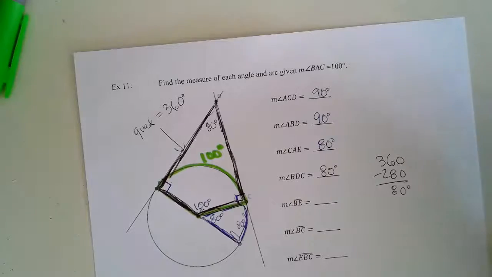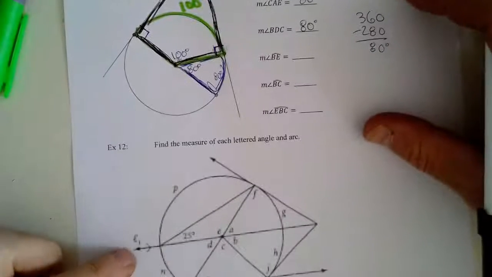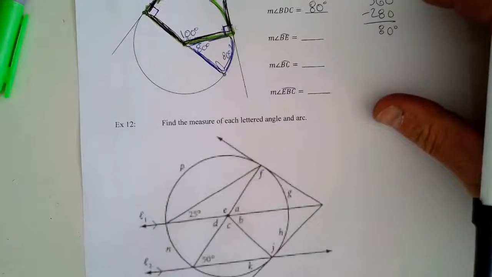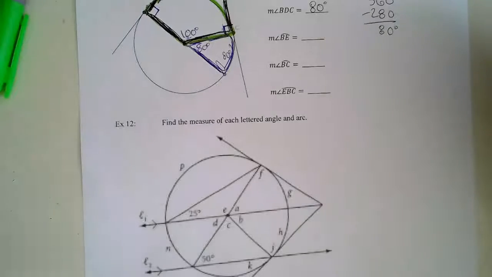Just like when you try example 12, we're going to have parallel lines. You're going to use alternate interior angles to help you do that. You're going to use quadrilaterals. You're going to use triangles. You're going to use all this. It's a great review problem.